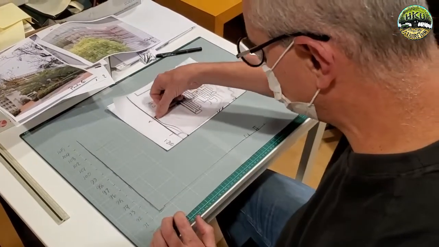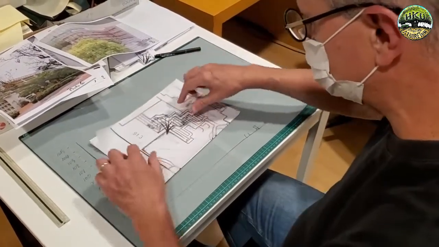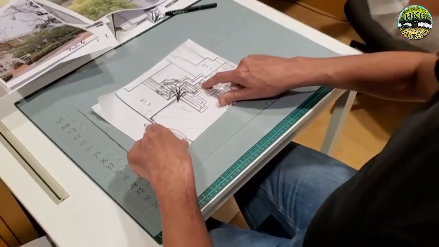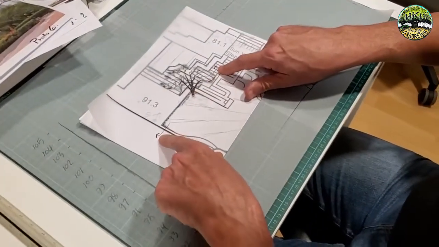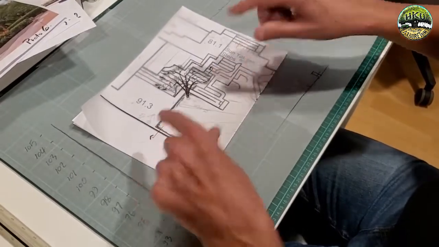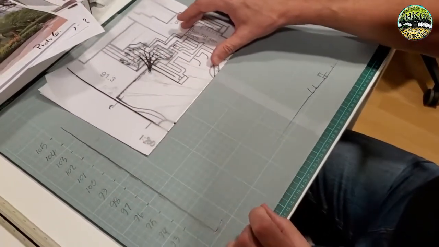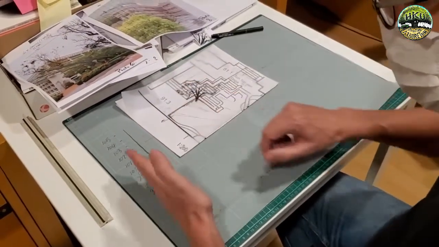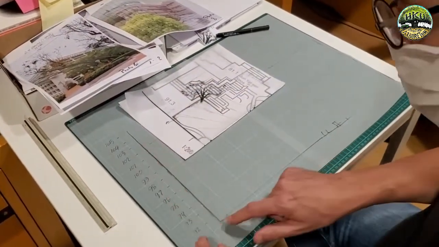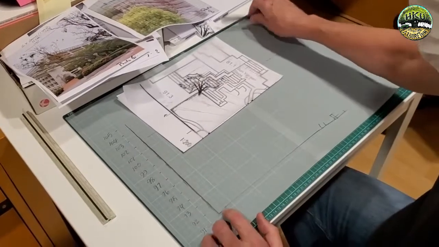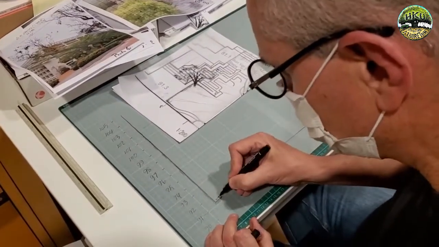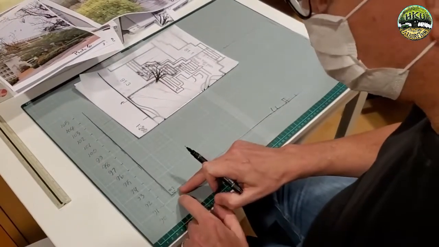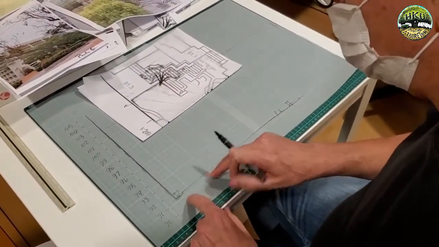You can see I've drawn my cut line here through the tree, through the trunk of the tree from here to here, for the purposes of this demonstration. So this is the building line. This is the level at 91.3 here, and then there's a curb here, and then a planting area.